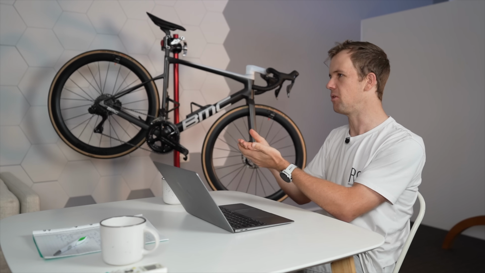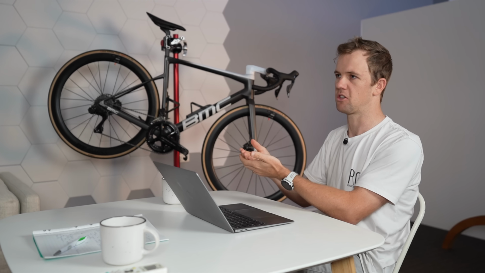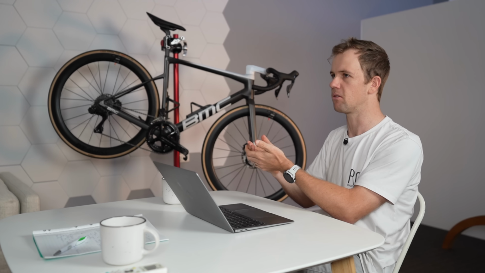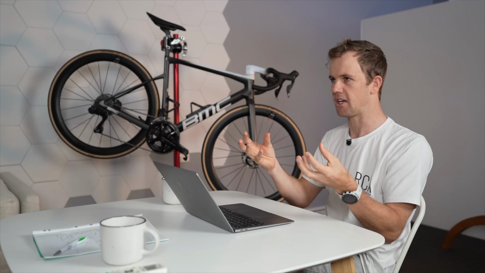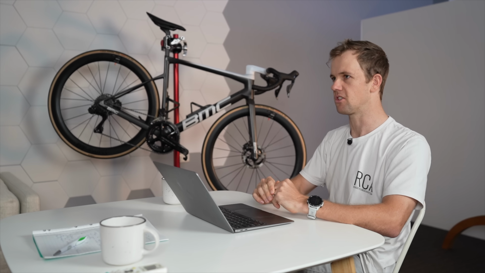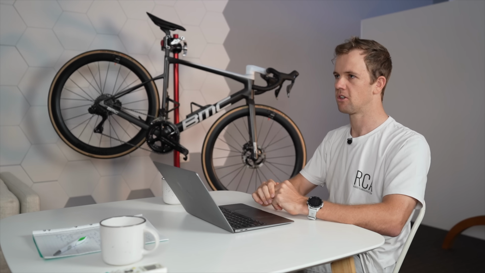So that might be working at threshold, or that might be working sprints or neuromuscular anaerobic repeats because you're training for a criterium. So the closer you get to that event, the more specific you get, but that robust aerobic engine is really important for everything you do in cycling because it's an endurance sport. Absolutely, and predominantly aerobic.